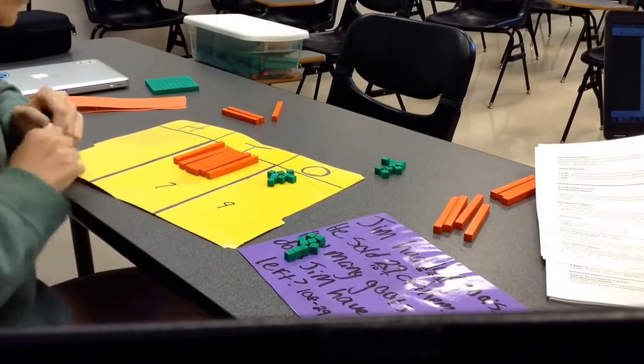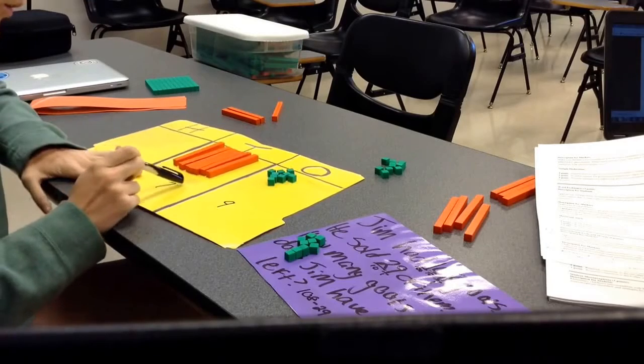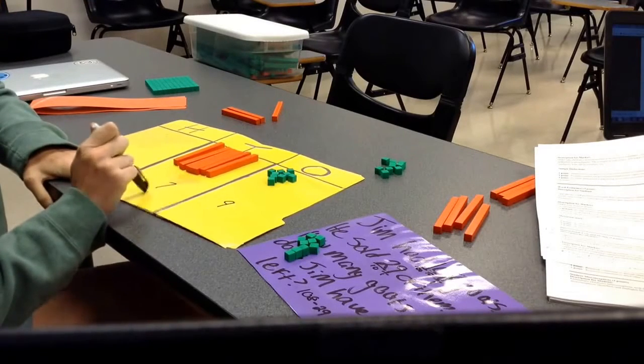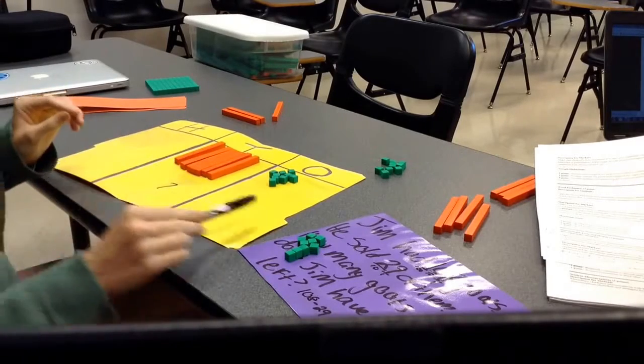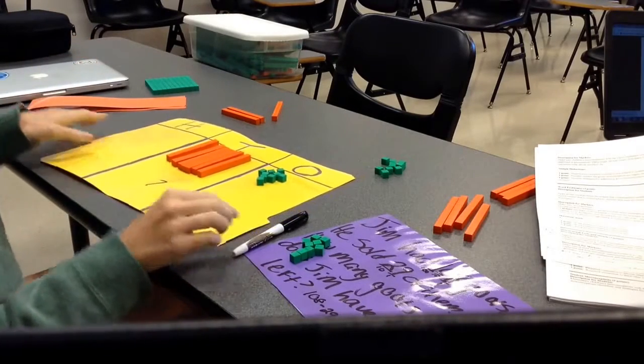Now we're going to compose our numbers back together. Since we have 7 longs, that's 70, and 9 ones, that's 9. So Jim has 79 goats left.